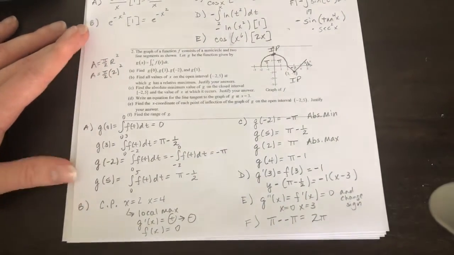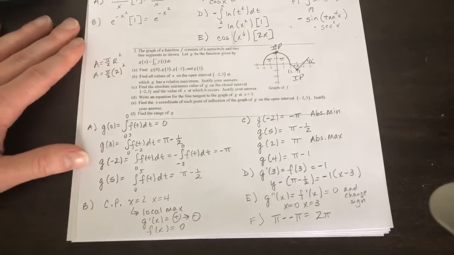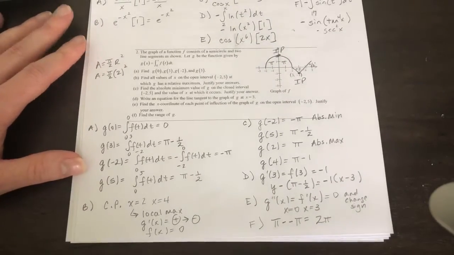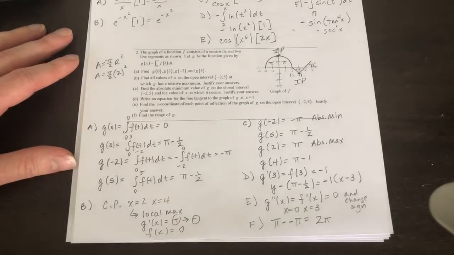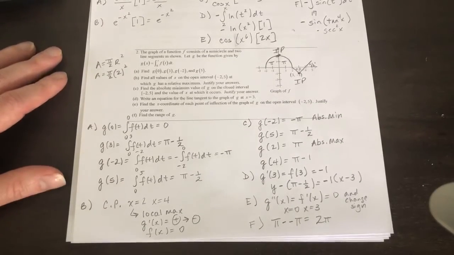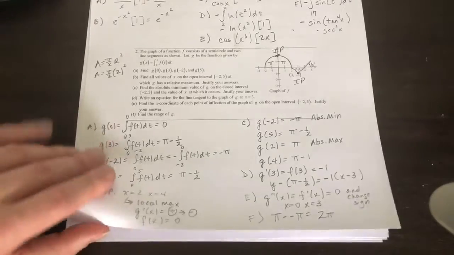Now I know you're probably saying, yeah, this is going to be super confusing. You just have to work a lot of these problems, which we're going to be doing a lot of over the next couple weeks. So just stick with it and it'll work out.